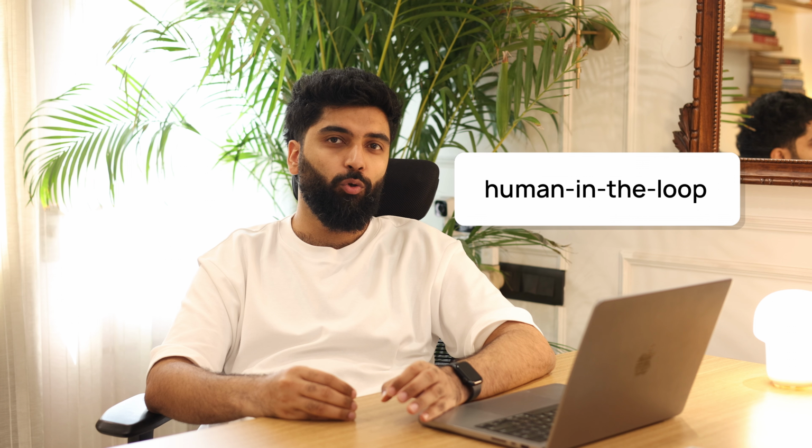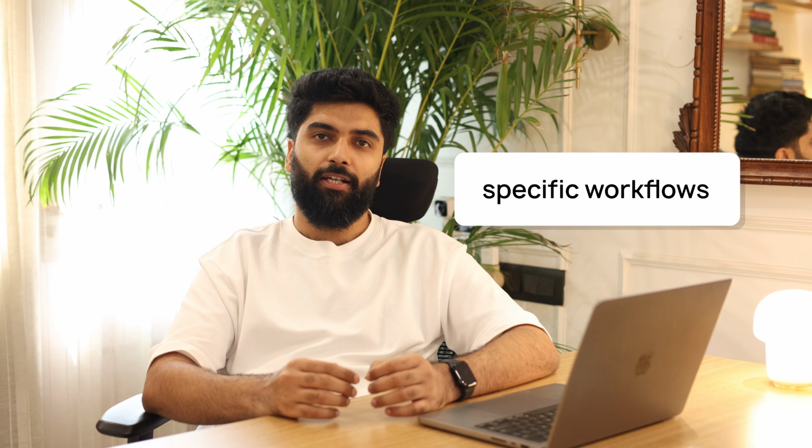So is MCP ready? Yes, for the use cases that I just showed you, it's ready. Like internal tools where humans are in the loop and specific workflows. Is it polished enough for a production-ready customer-facing agent? It's there, but only if you know where your edge cases are.